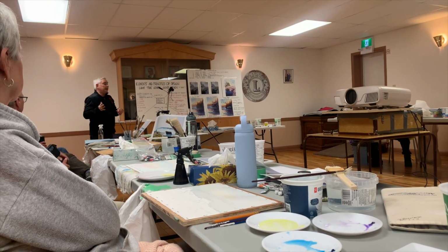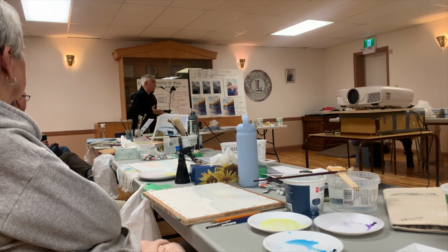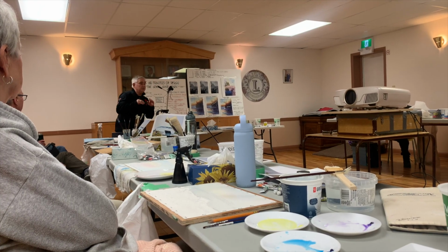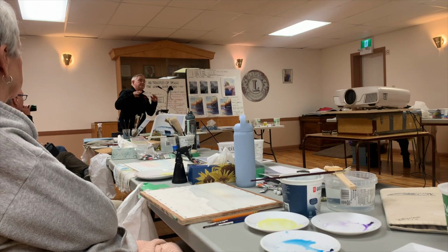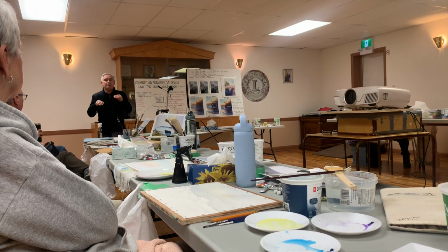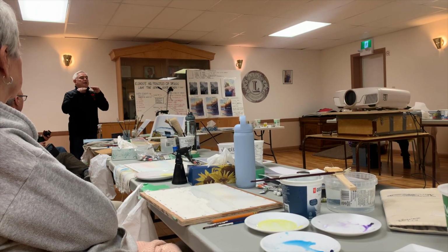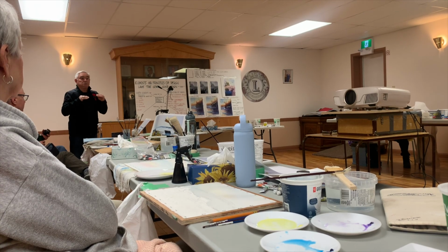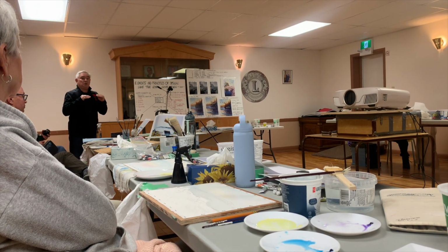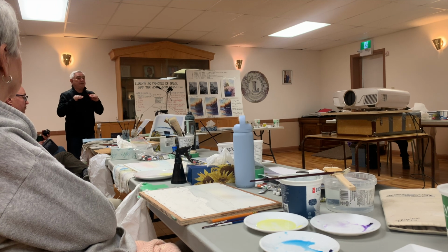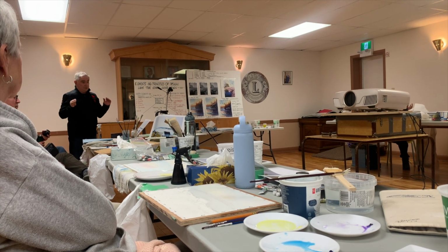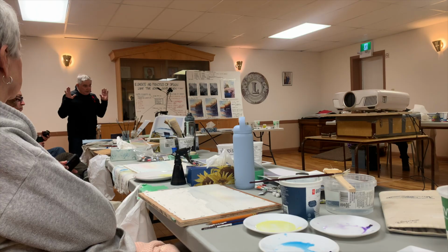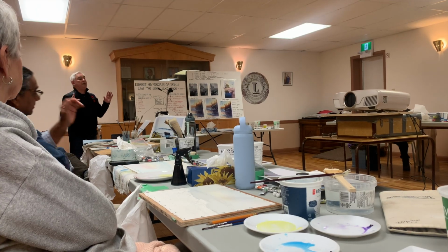Triangle. Yes, triangles will take you to the focal point. But you gotta hide them, you gotta be a little clever with them. If you have lines in your composition that are parallel, the eye is going nowhere. It's not gonna go back and forth. Okay, that's called static tension. Nothing wrong with static tension, but we're looking for dynamic tension.